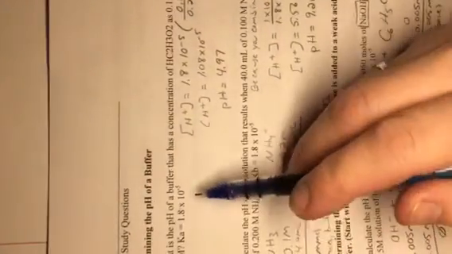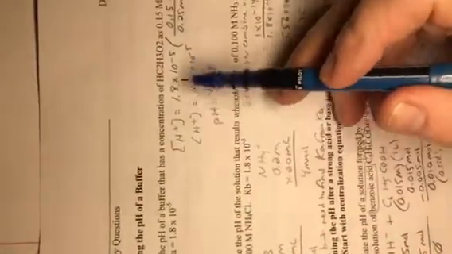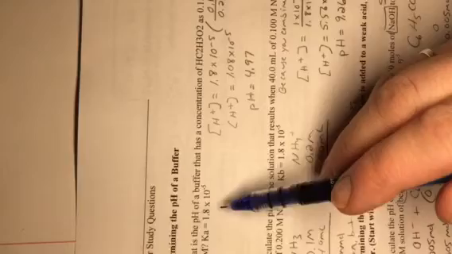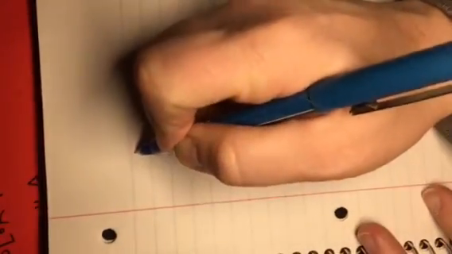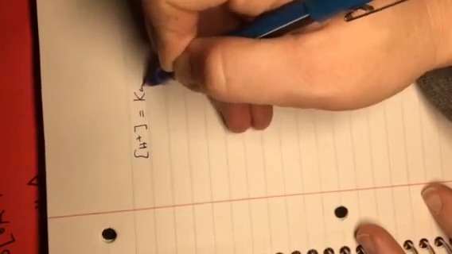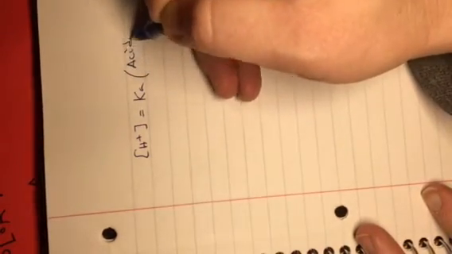Okay, the first problem talks about number one: what is the pH of a buffer that has a concentration of acetic acid as 0.15 molar and sodium acetate as 0.25 molar, and they give you the Ka. So all they're doing is asking what the pH of a buffer is. So I would start with the buffer equation. The concentration of hydrogen ions equals the Ka times the acid over the base.